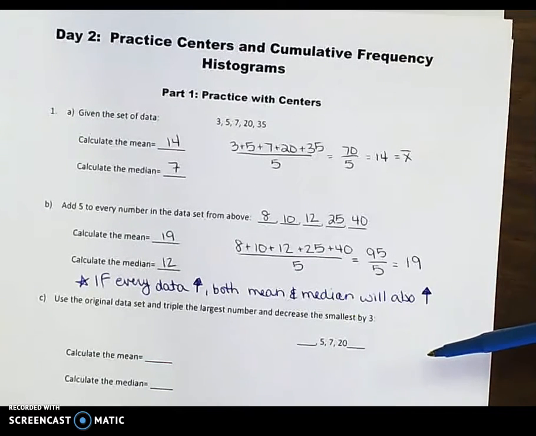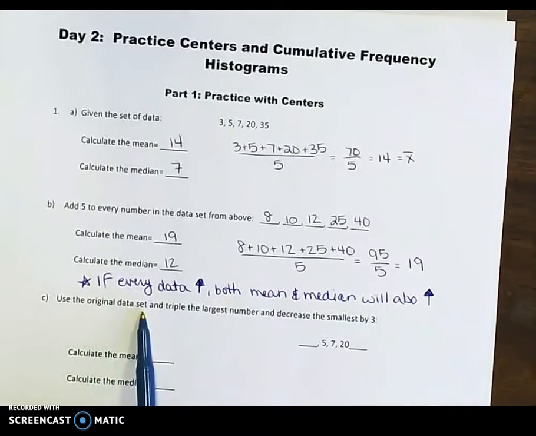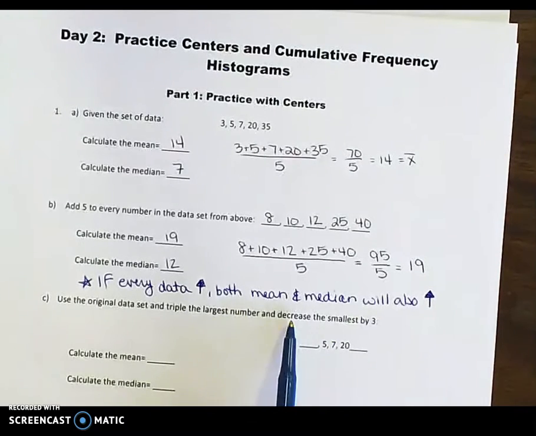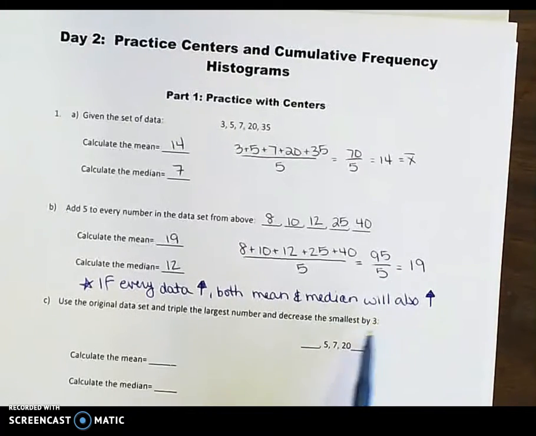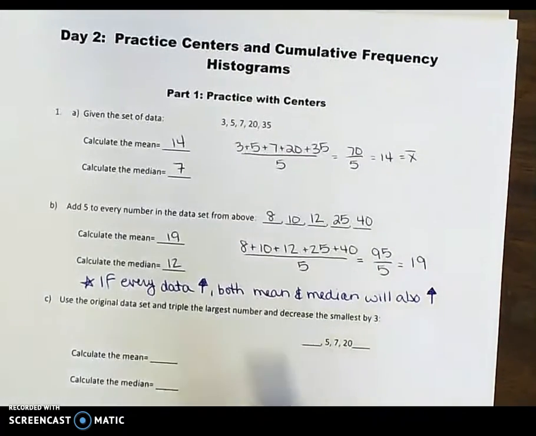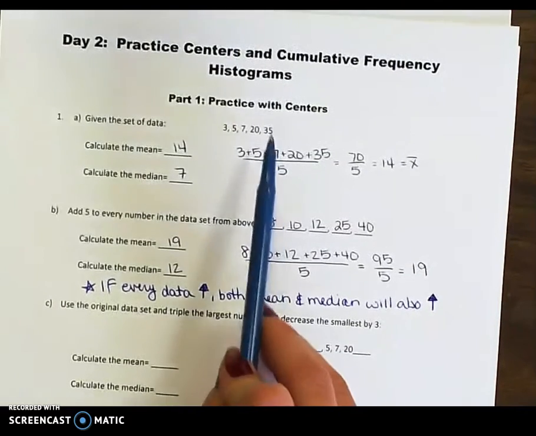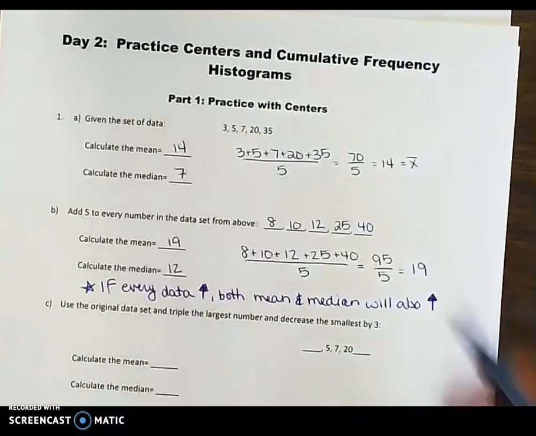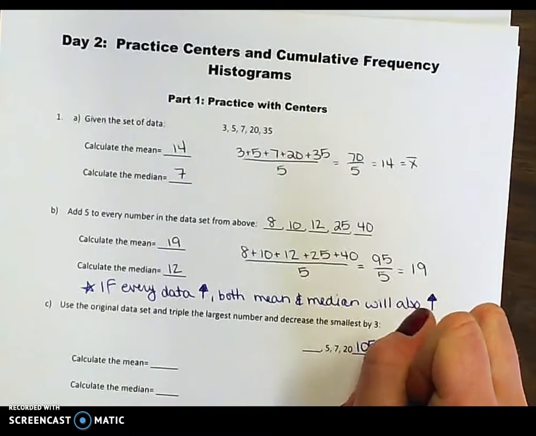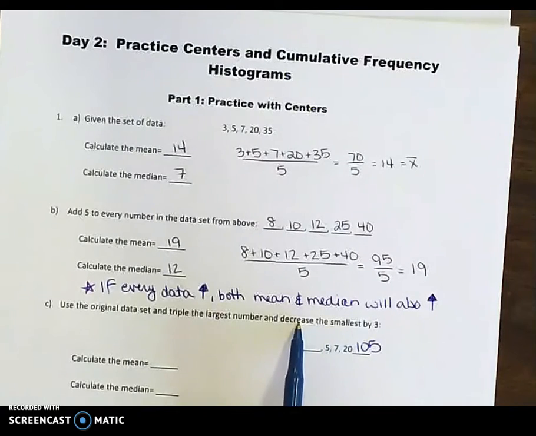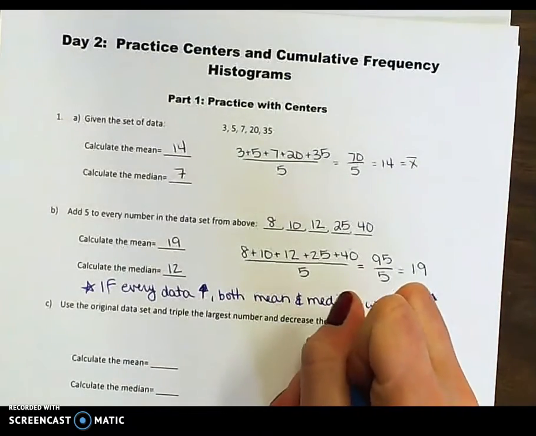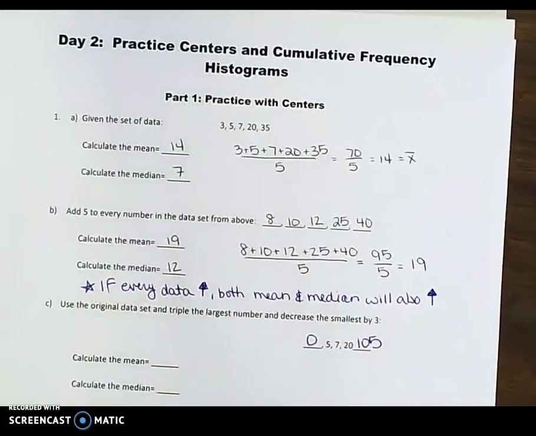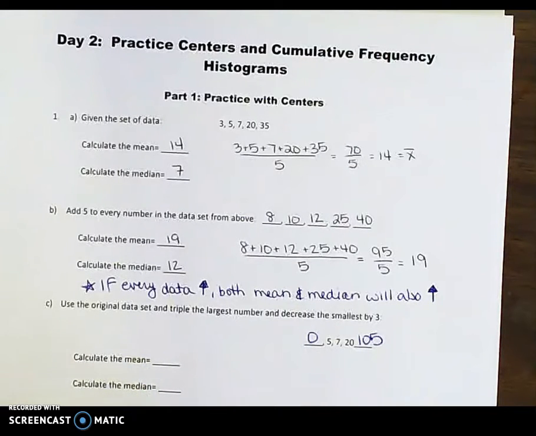So let's see what happens now where instead of manipulating and changing all of the data, we're going to use the original data set and we're going to triple the largest number and decrease the smallest number by 3. So all we're going to do right now is we're going to change the biggest and the smallest number. So let's go ahead and take a look. So we're going to triple the largest number. So the largest number was 35. We're going to triple it, and we're going to have 105. We're going to take the smallest number, and we're going to decrease it by 3. So if I start with 3, and I decrease by 3, we're going to have 0. Go ahead now, pause the video, and I'd like you to calculate the mean and the median of our new data set.